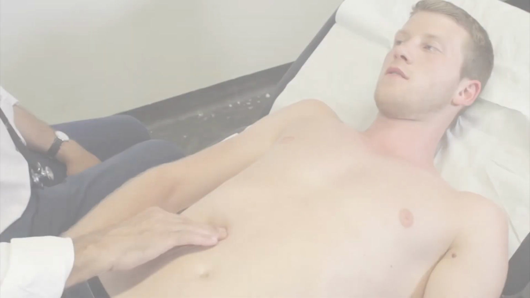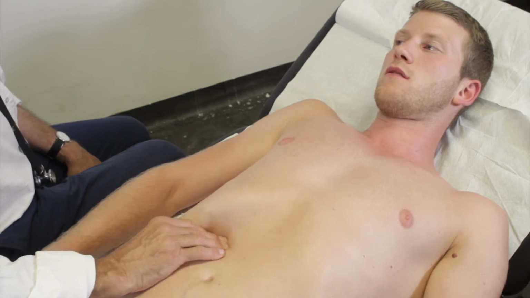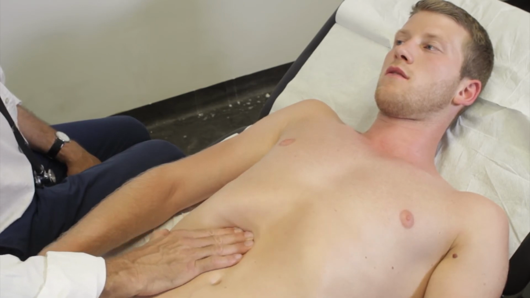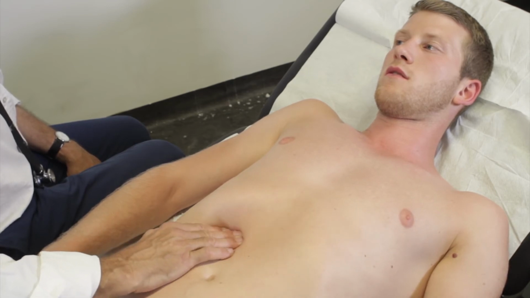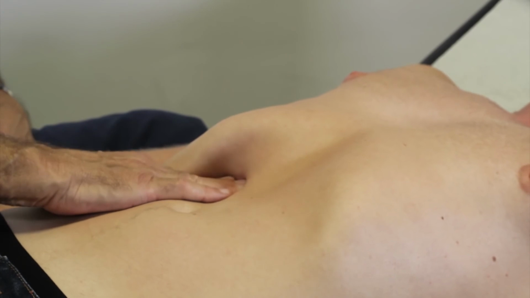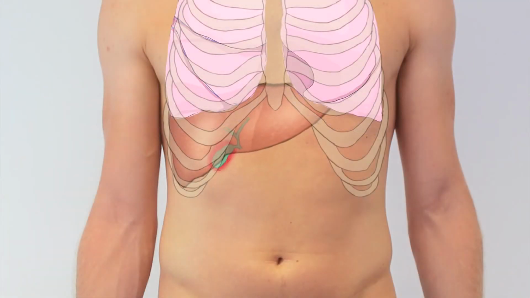Evaluating for tenderness on palpation is important since it may indicate cholecystitis. Cholecystitis can also be evaluated by testing for a positive Murphy's sign. To test this sign, first ask the patient to exhale while palpating the gallbladder area medial to the midclavicular line.